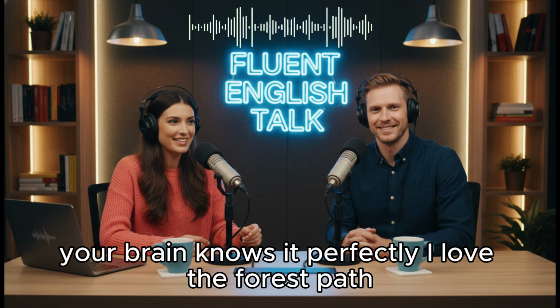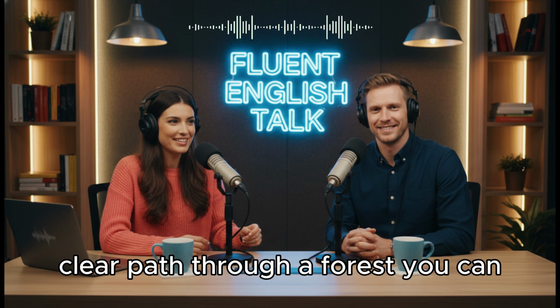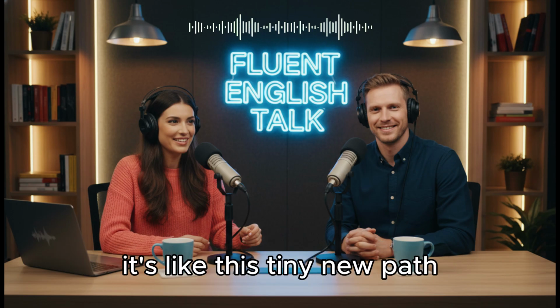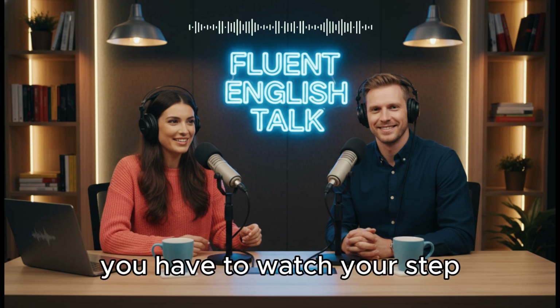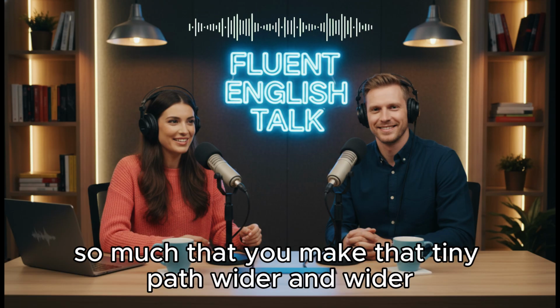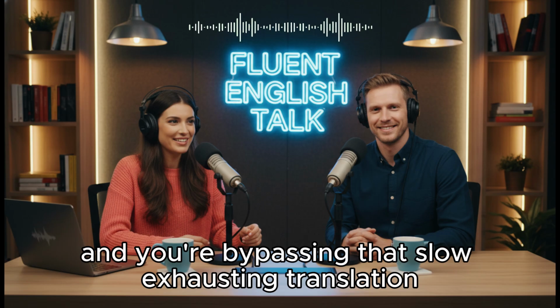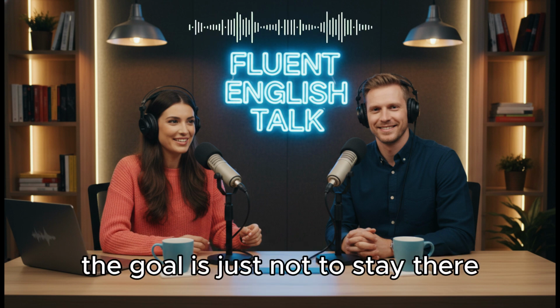I love the forest path analogy for this. It's like your native language is a big, wide, clear path through a forest. You can run down it without thinking. Exactly. And English, it's like this tiny new path you're just starting to cut through the trees. It's slow. You have to watch your step. So the goal is to use English so much that you make that tiny path wider and wider. Right. You're creating a direct link between your thoughts and English words, and you're bypassing that slow, exhausting translation step. And I think it's important to say this is a totally normal habit. Everyone starts here. Absolutely. The goal is just not to stay there.